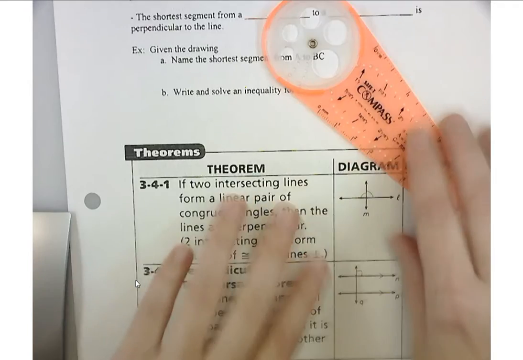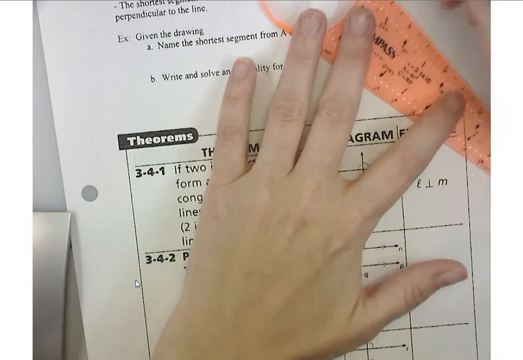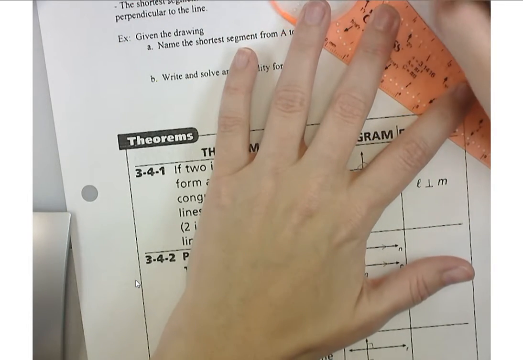It says, given the drawing, name the shortest segment from A to BC. And we're going to draw that picture in. So you can use either part of your straight edge that you have. So this is your picture that we're going to use.